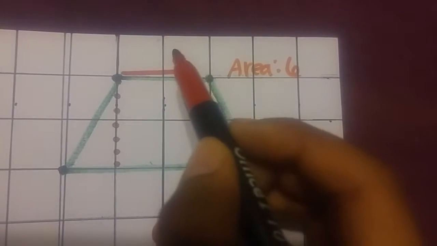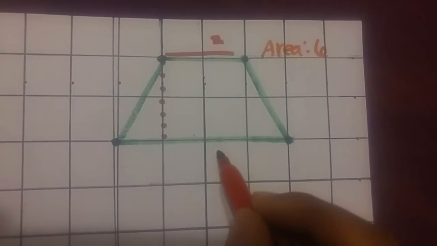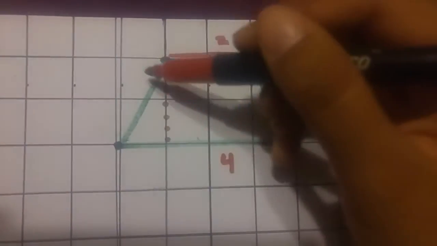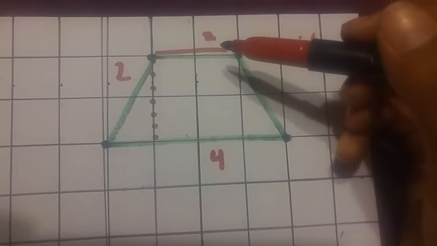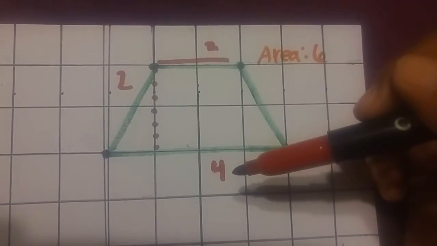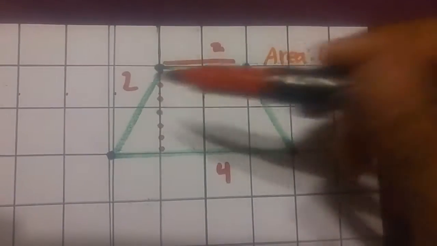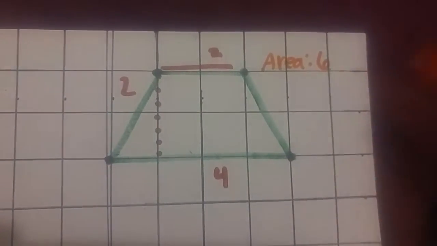For this example, I noticed that the first base up here was 2, the second base down here was 4, and the height was 2. If I added 2 and 4, I would get 6, and if I multiplied 6 by 2, I would get 12. Then if I divided all that by 2, I got the area, which was 6.